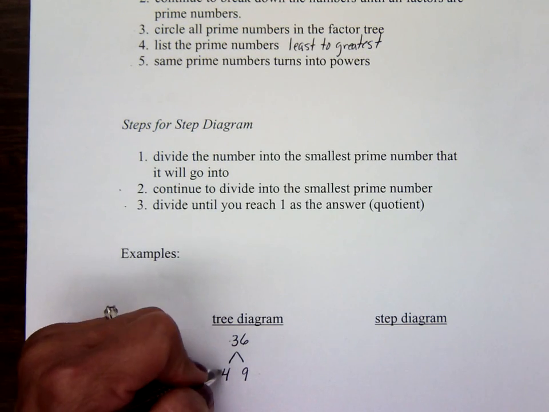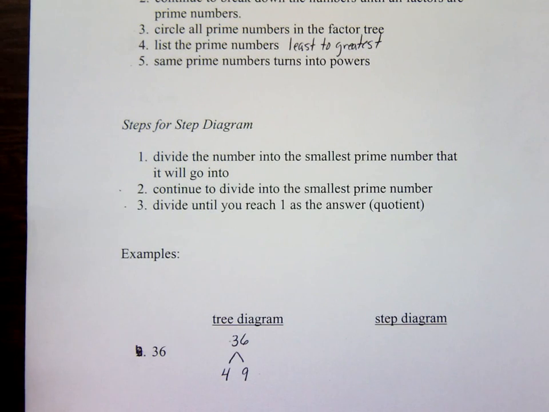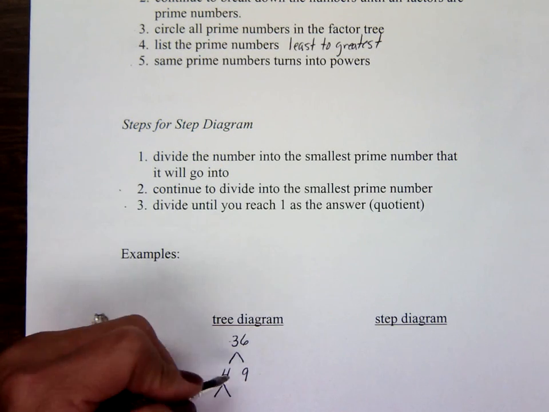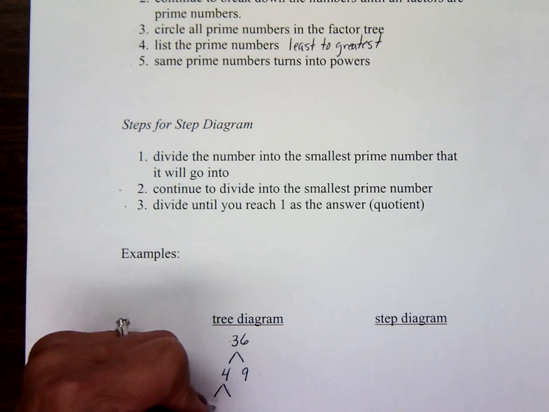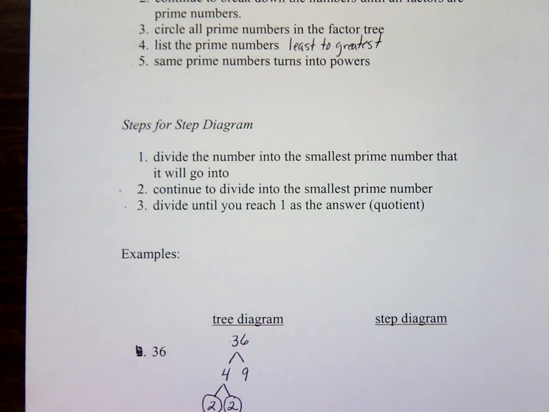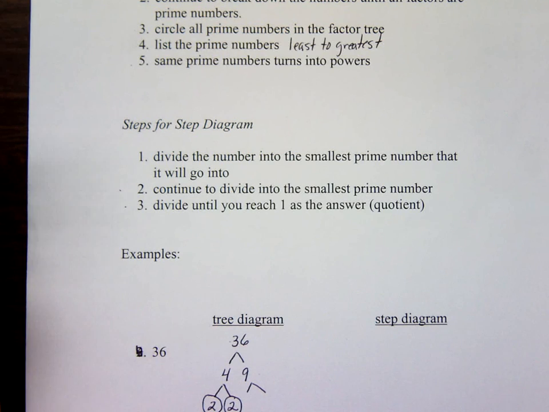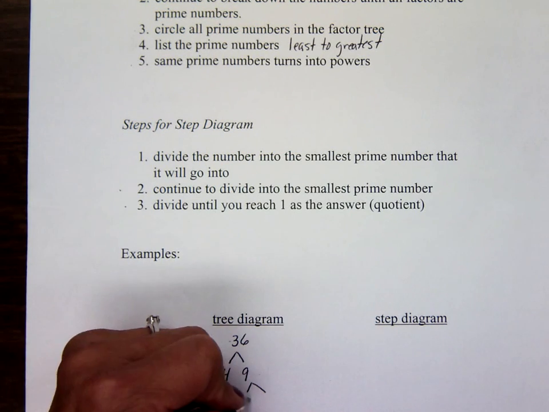Now you got to look at 4. Is that prime or composite? Well, 4 is composite, so you got to continue breaking 4 down. Two numbers that when you multiply you get 4, which would be 2 times 2. And since 2's are prime, you circle it. Let's look at 9. Two numbers that when you multiply you get 9 would be 3 times 3.